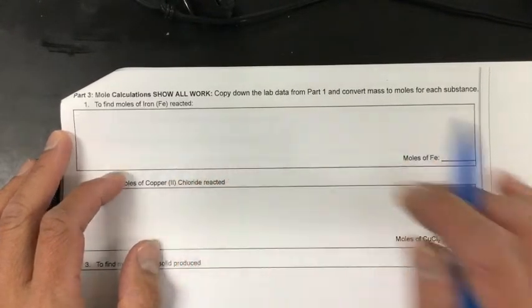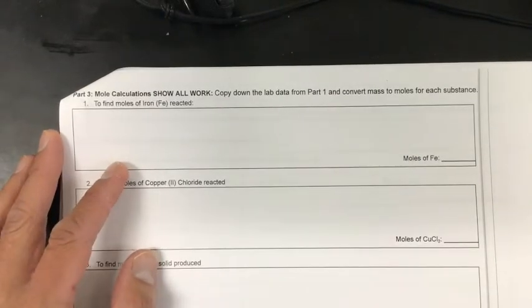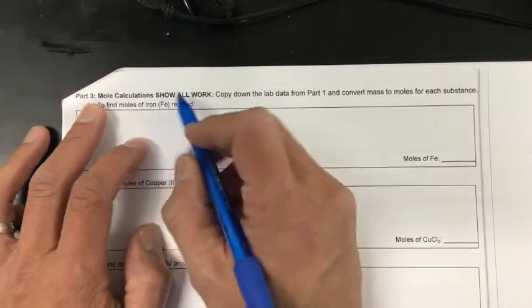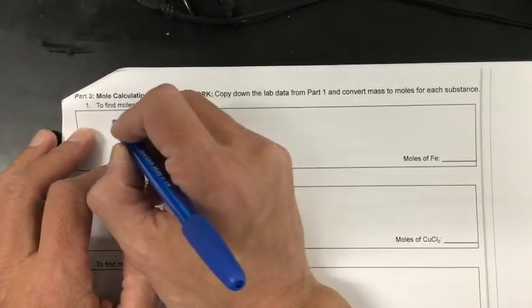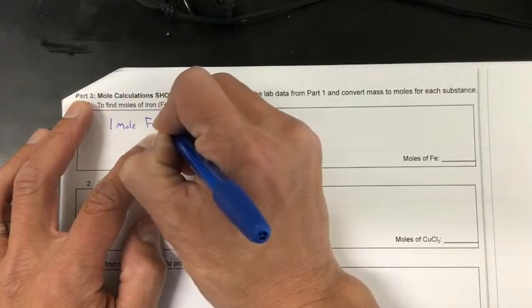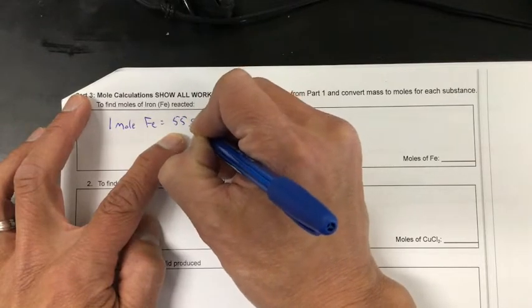What we're going to do is a method called proportional analysis, and you should have some familiarity with proportions. We know a couple things. We know 1 mole of Fe is 55.85 grams of Fe.